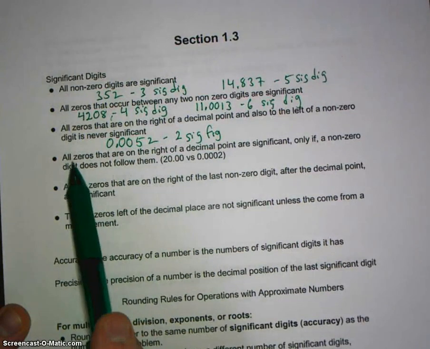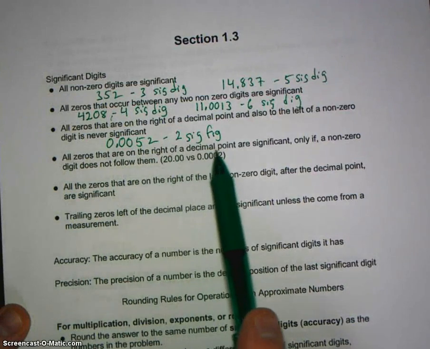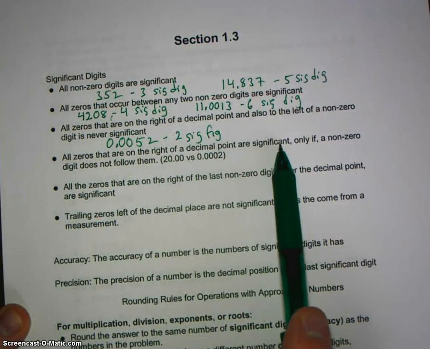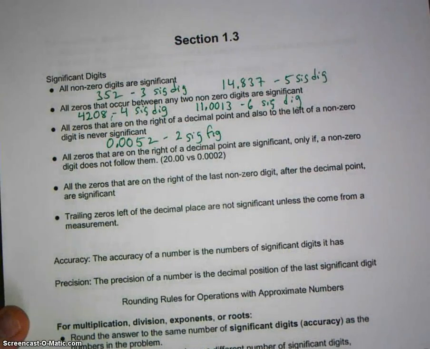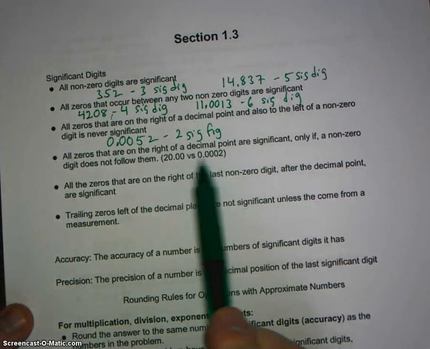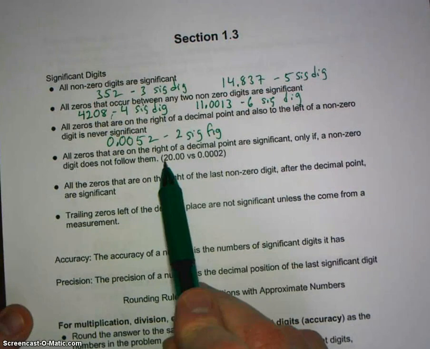Compare that to this rule: all zeros that are on the right of a decimal point are significant only if a non-zero digit does not follow them. Okay, so what I mean by that is I wrote two numbers here. 20.00.